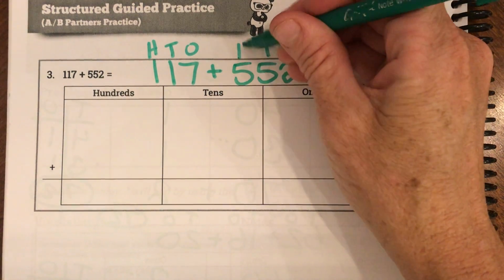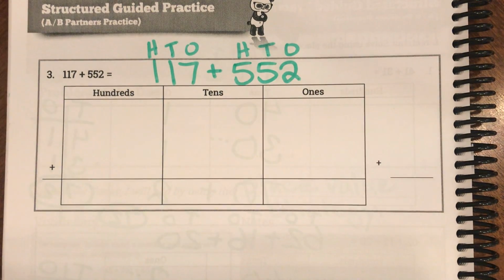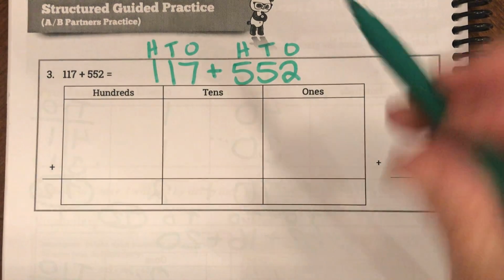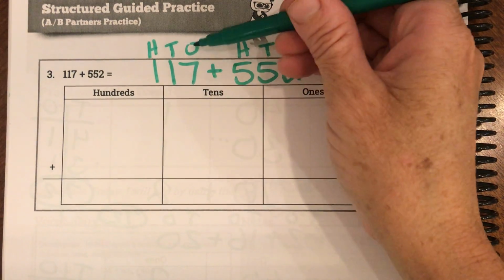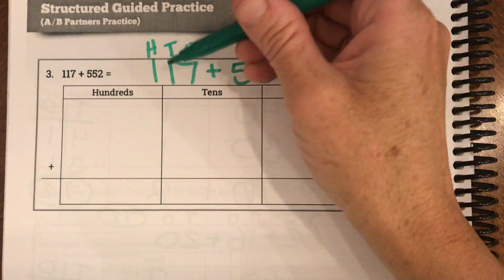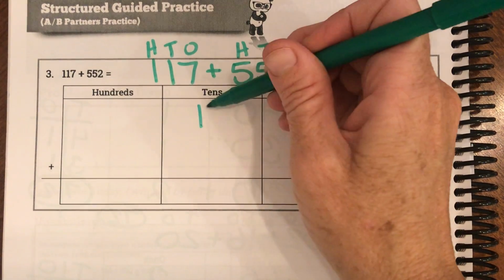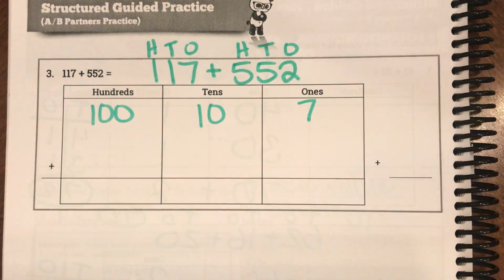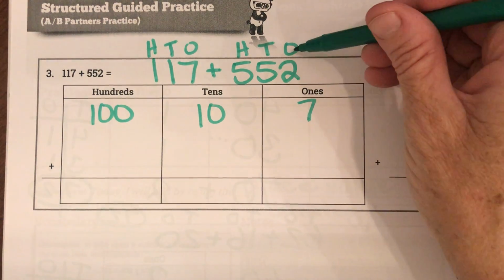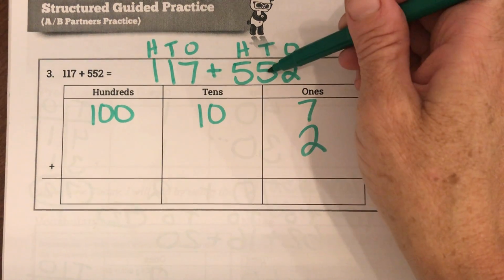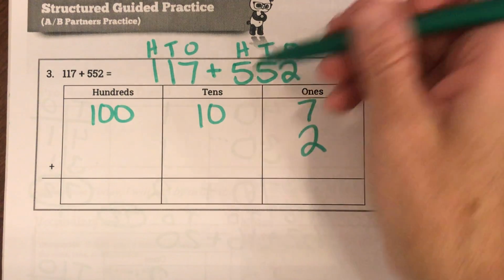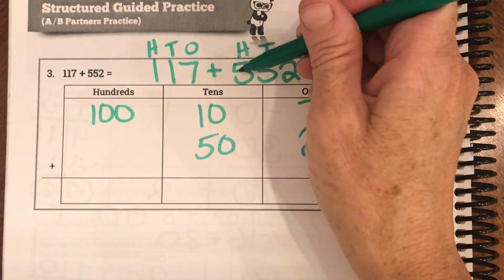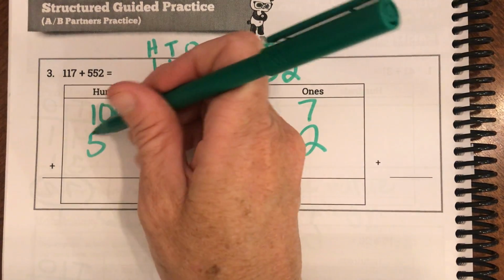Ones, tens, hundreds. Okay, now let's look at filling in our place value chart. So my first add-in has 7 ones, 1 ten, which is just 10, and 1 hundred, which is just 100. Our second add-in has 2 ones, 5 tens. 5 tens is 50, and 5 hundreds, which is 500.